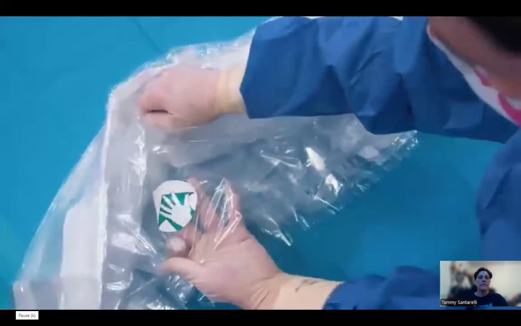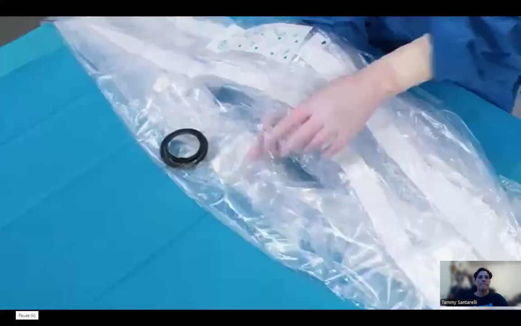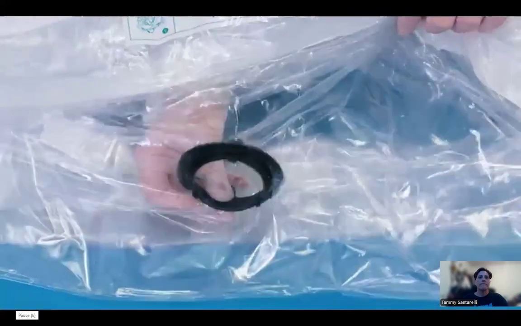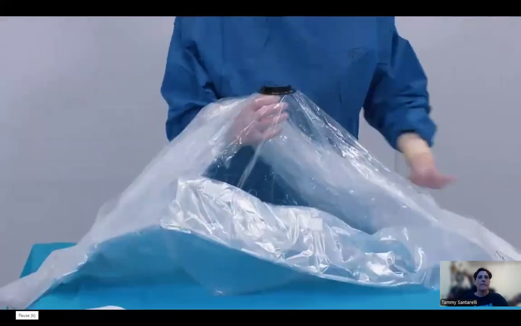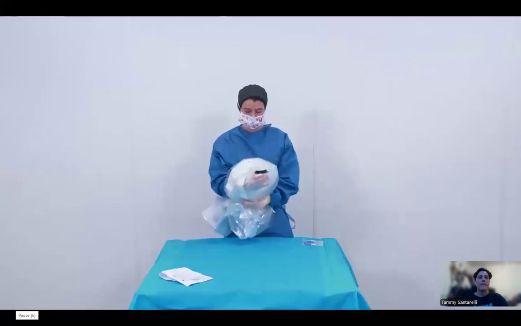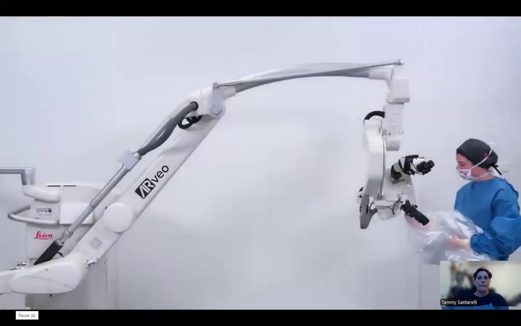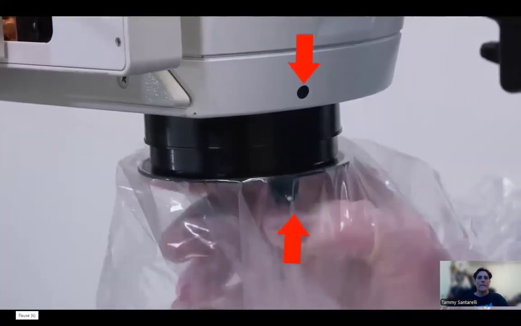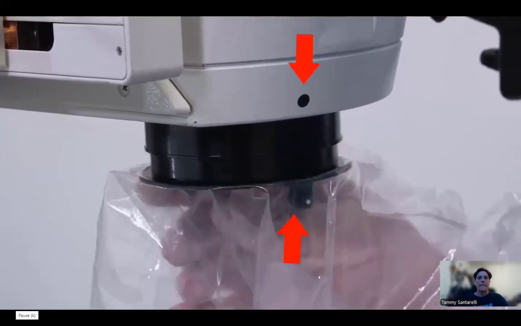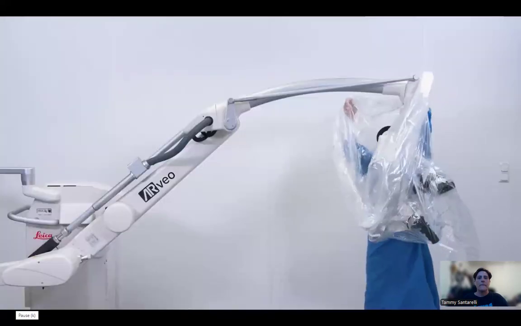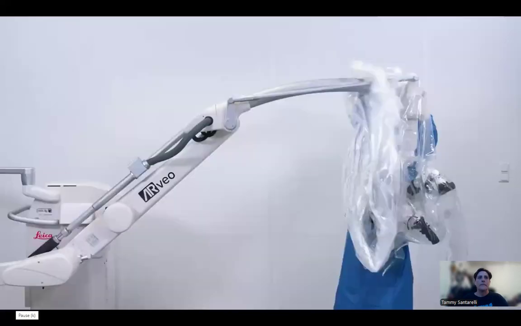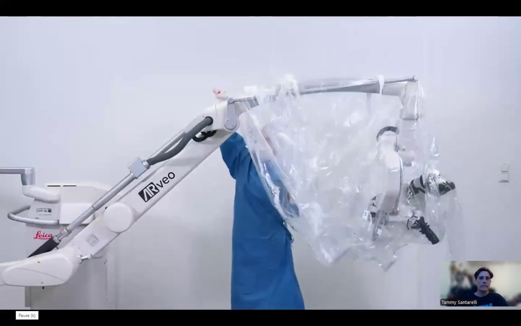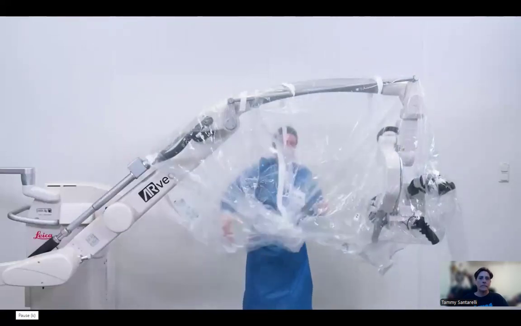Find the hand sticker and slide your hand inside the drape to find the lens cover. Hold the tab containing the white dot with your thumb, and the other tab with your index finger. Lift the lens cover at the same time as the remaining drape. Match the white dot on the lens cover with the black dot on the microscope, and twist to the right until you feel it is secure and locked into place. Move the drape over the microscope head and pull it over the rest of the arm. Your circulator can assist you, pulling the drape from inside over the microscope arm and wrapping the last band.